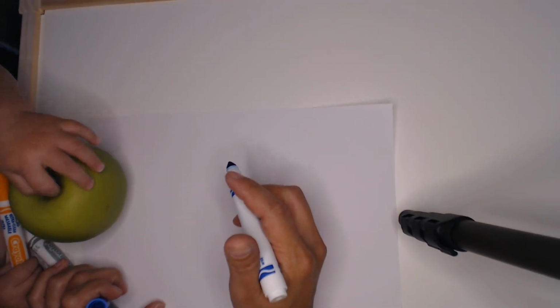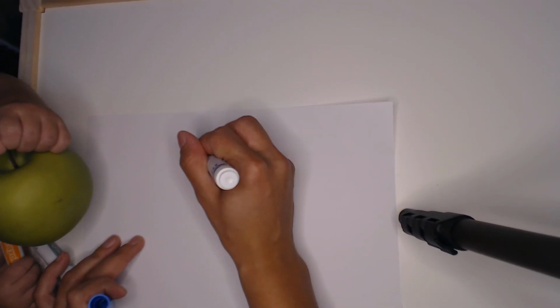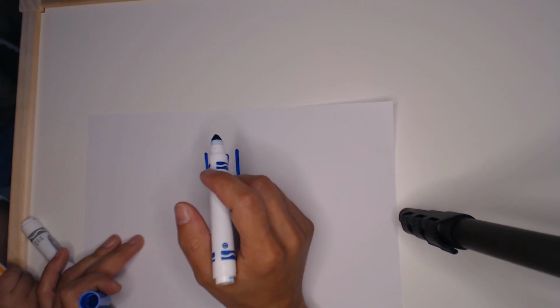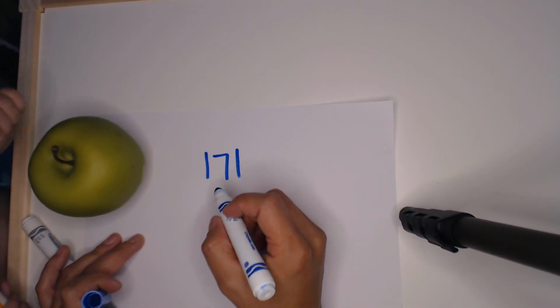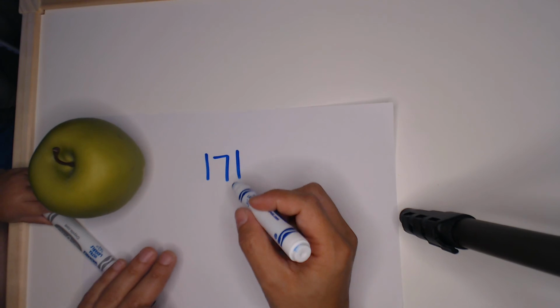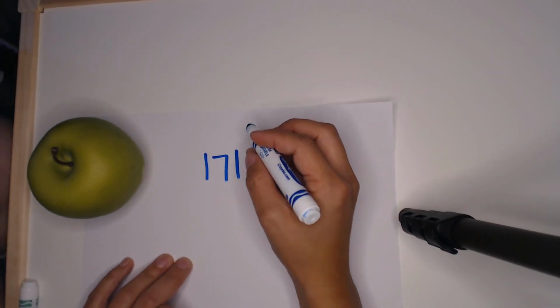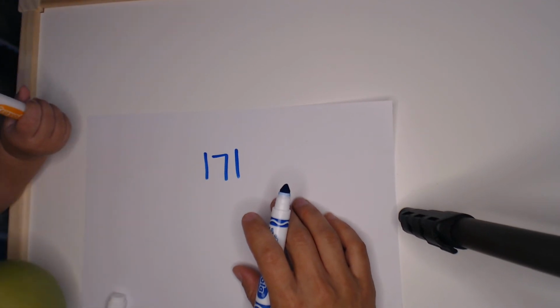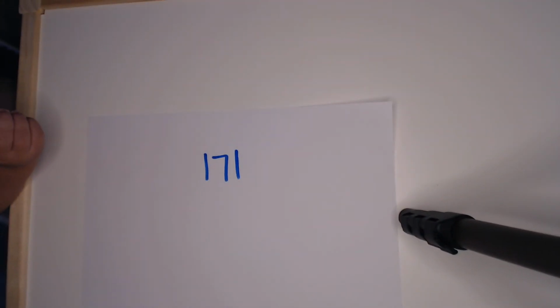The question that we had here was like the apple. It's a fake apple, but you may have it. It was like a question, off the top of my head, if I traveled 171 miles and it took me 3 hours, how far did I travel in 1 hour? Okay, so we'd be finding the rate.